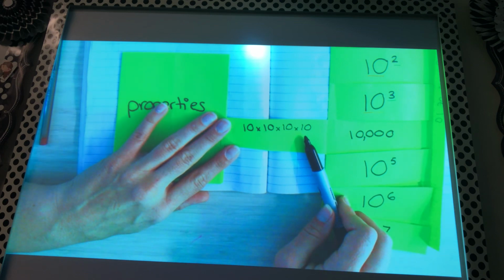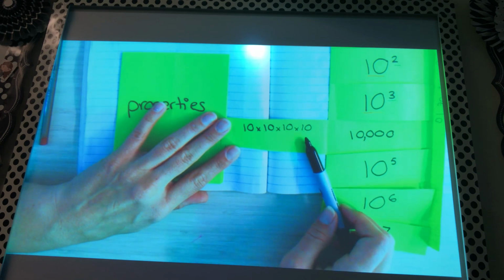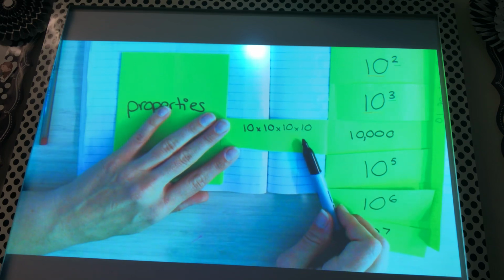Well, 1 times 10 is 10. That's why 10 sets of 1 equals 10. And then if I had 10 sets of 10, well, each place value is worth 10 times as much. But if I went down in place value, I would know that 10 divided by 10 would be 1.